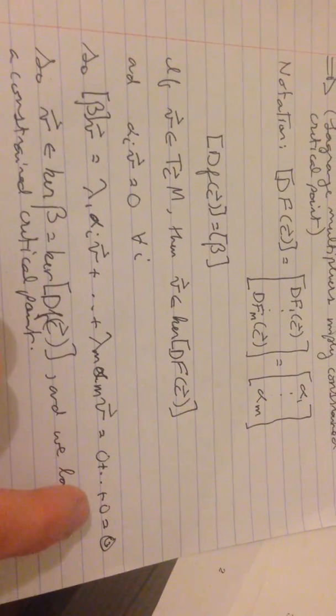So because I can rewrite my d little f as this linear combination, I get that it is equal to 0 and everything is 0. So V, the vector, is an element of the kernel of df sub c. So we have a constrained critical point. That isn't too hard.